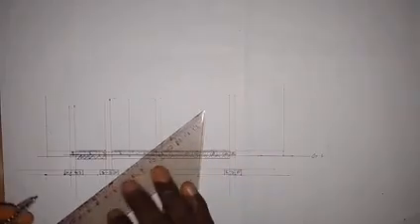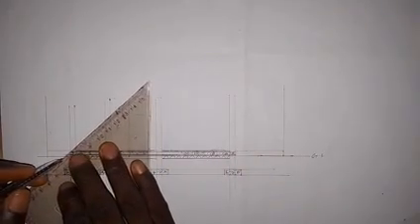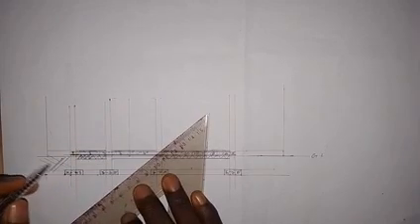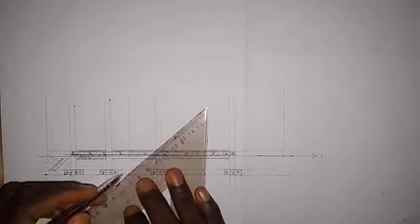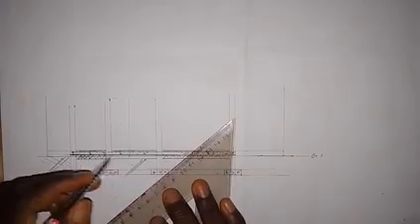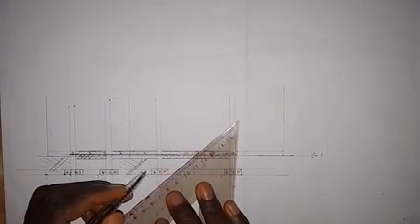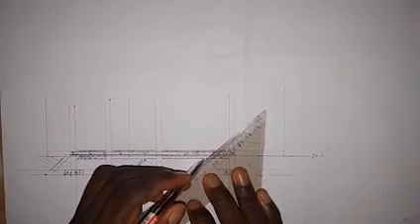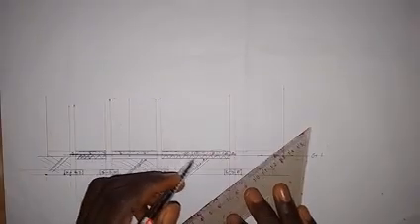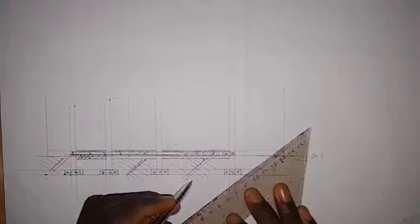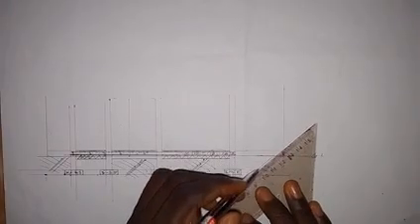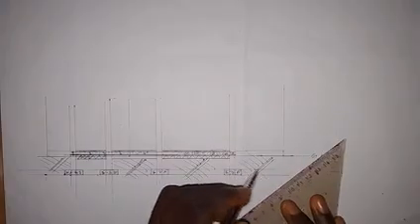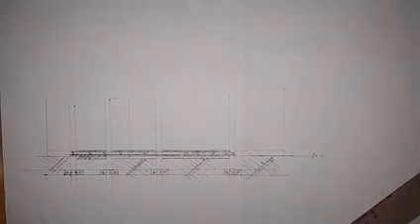Alright, so then we have to show the heads. Alright, so that is the floor.